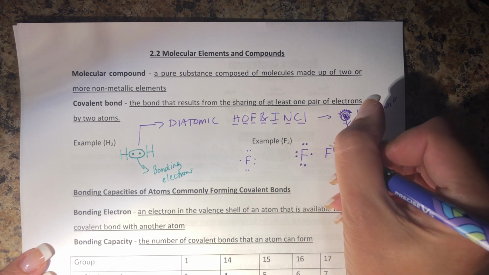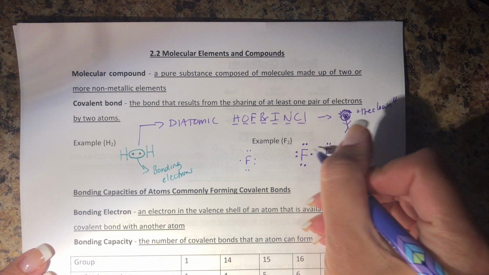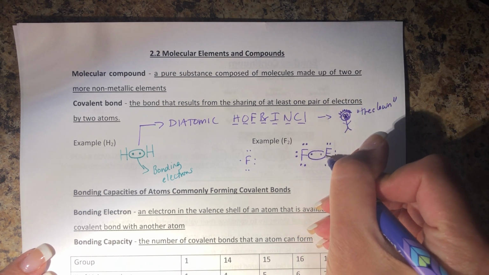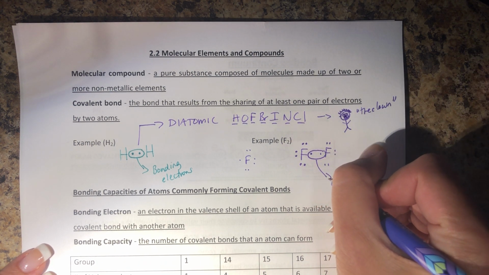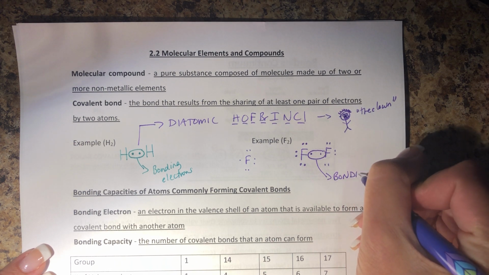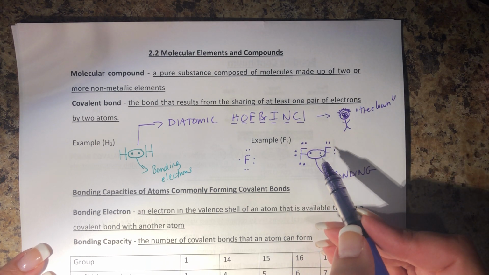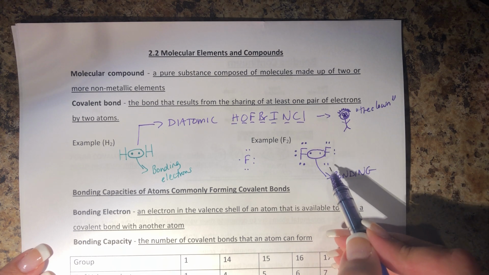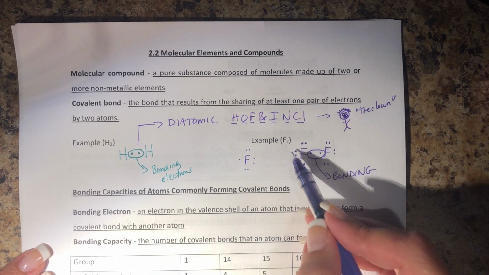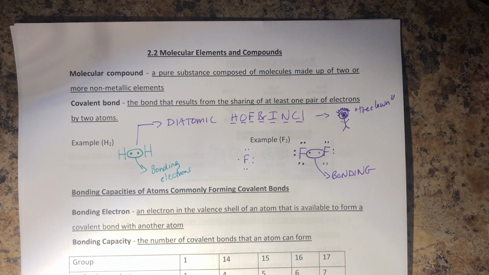So this one I will draw like that. 1, 2, 3, 4, 5, 6, 7. So in the middle, that circle, actually oval shape, shows that they're bonding. Okay, bonding. Now, how many valence electrons does each fluorine have? Well, the 2 in the middle count for each of them. So 2, 4, 6, 8 for that fluorine on the right, and 2, 4, 6, 8 for the fluorine on the left. Okay, so those are your diatomics, a couple examples.